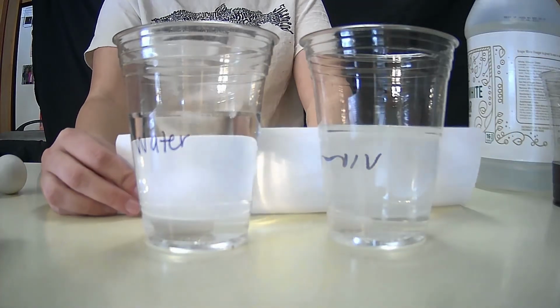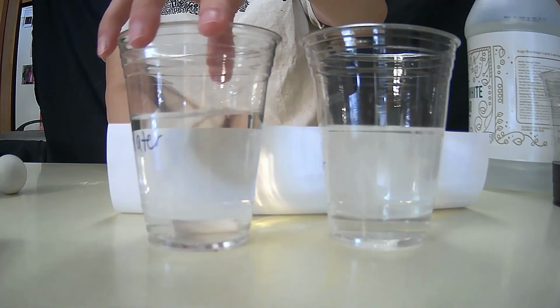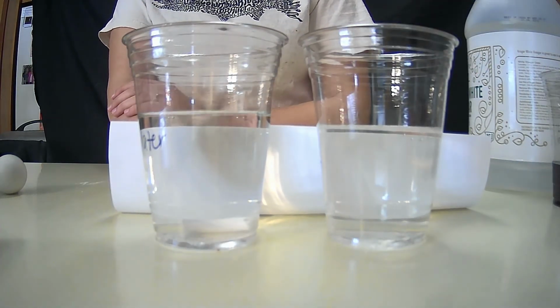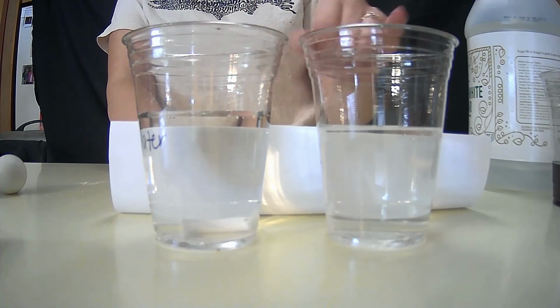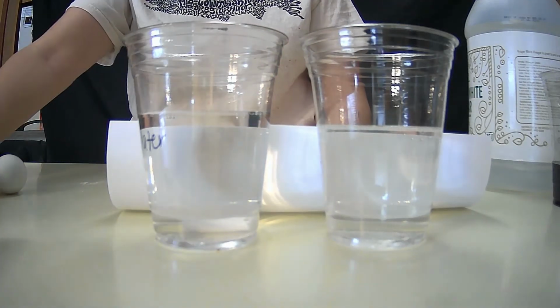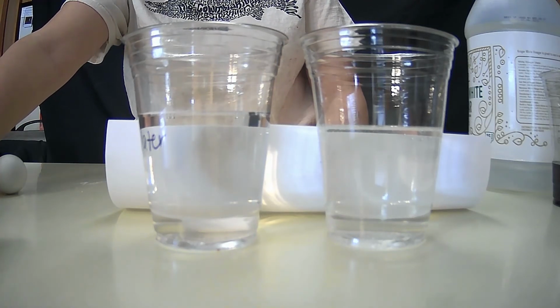So this is where you guys are going to record your observations. And just watch it and let it sit for a little bit, maybe a day or 2, and come back and keep checking on it to see what is happening to the chalk in the cup with the vinegar and the chalk in the cup with the water. You can also use a piece of eggshell or a whole egg, like I said also.